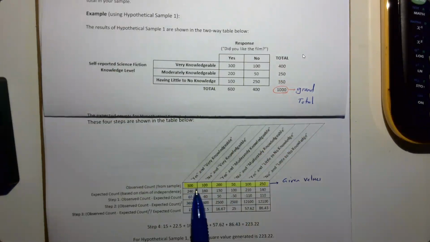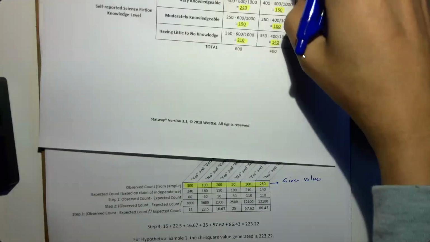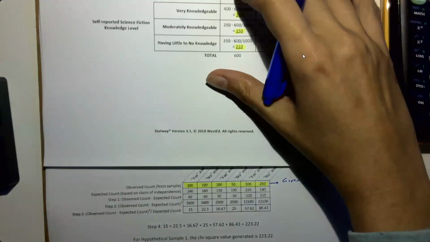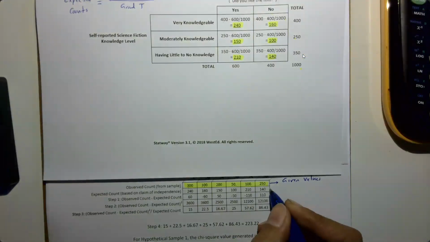We don't need to calculate anything here, but in the rest of them, we have computations. So in the second row, we need to have the expected count. It means that we followed our formula for expected count and we calculated these expected counts.